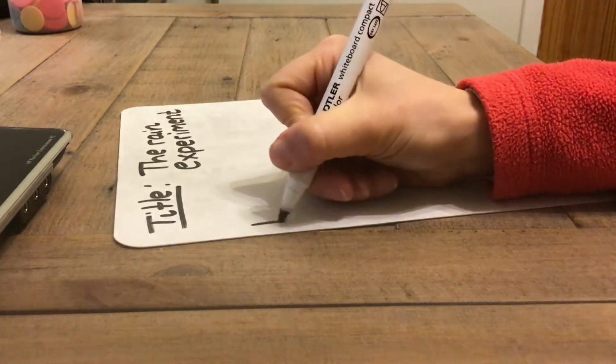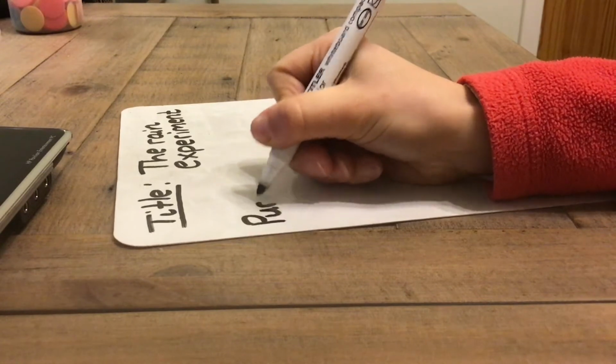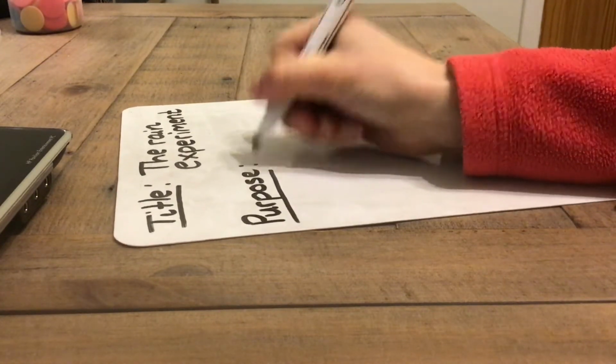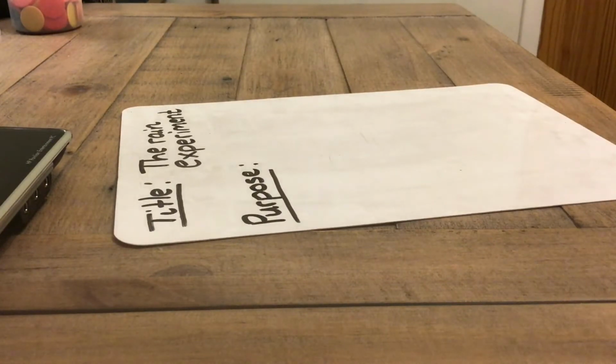You would then have the purpose. So the reason for your experiment. So the reason for our experiment was to figure out how rain forms and to test the water cycle and how that actually happens, the processes within that. So that would be your purpose.